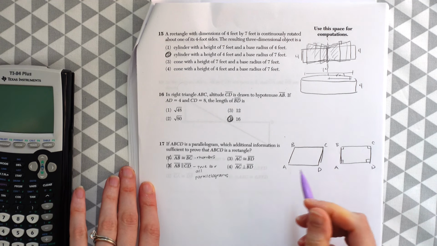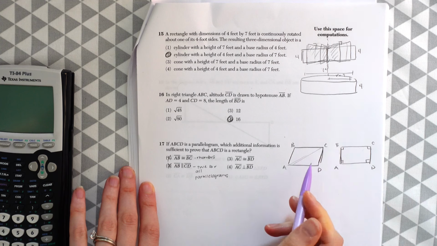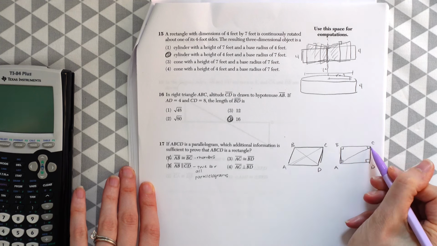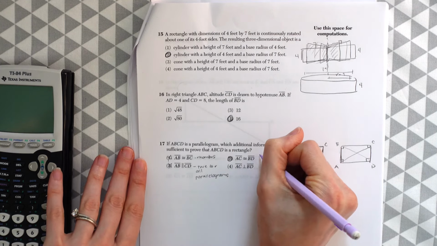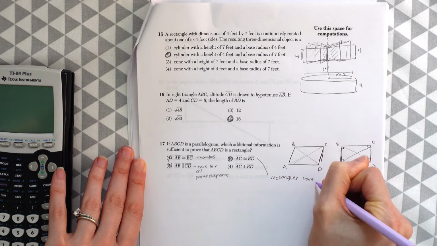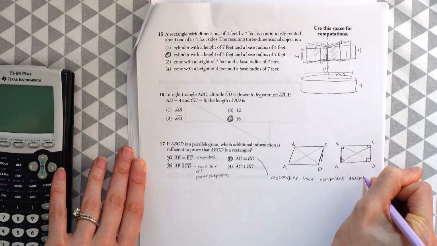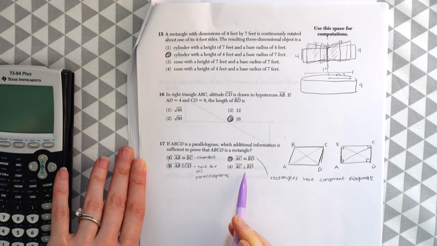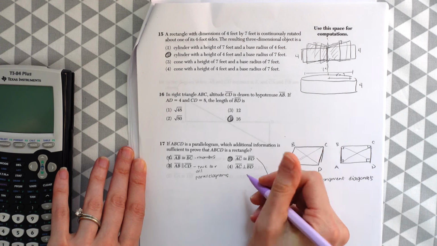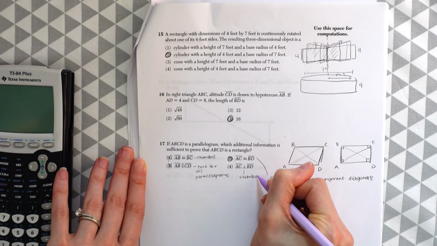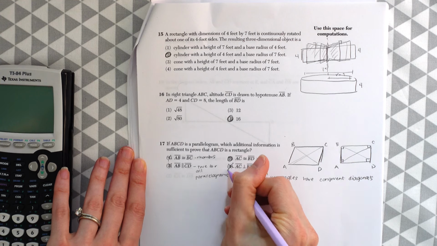AC, so now we're doing diagonals. AC is congruent to BD. So is that true? Would that tell us it's a rectangle? So actually, yes, this is going to be our answer because rectangles have congruent diagonals. And then the last one, just to make sure we're right, AC is perpendicular to BD. So those are the diagonals saying they're perpendicular to each other. This again is a rhombus. True for a rhombus property, but not true for a rectangle. So this is not our answer.